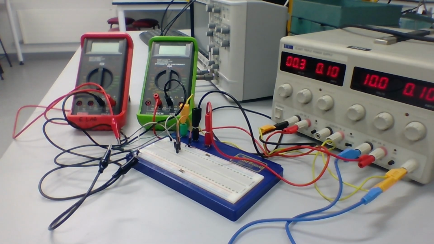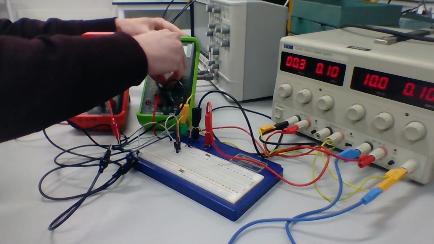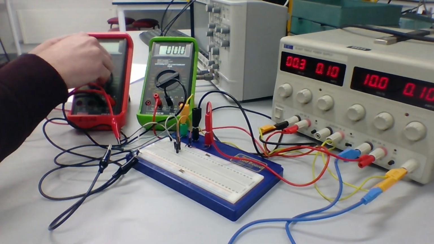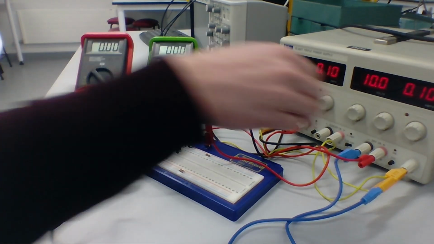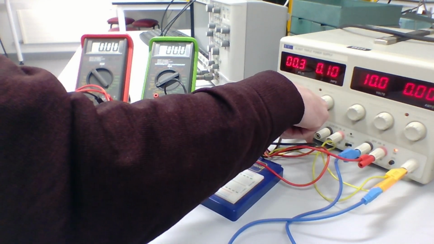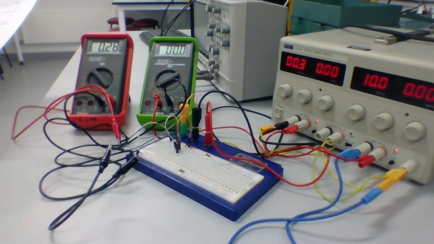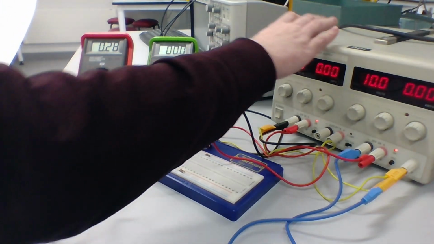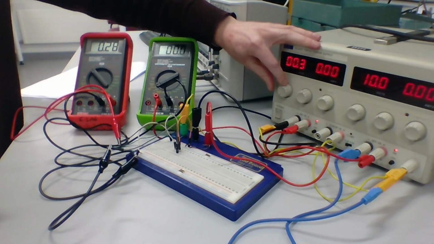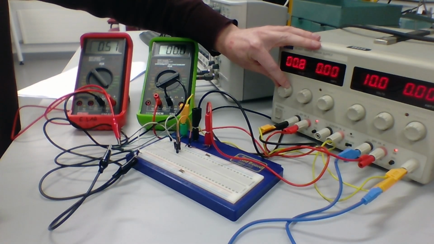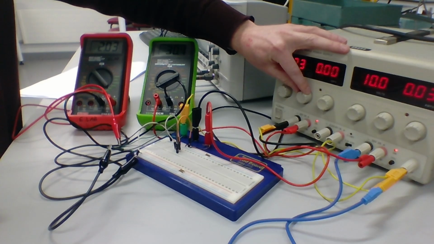So what we're going to do is switch both of our meters on. This one measures the drain current, and this one measures the gate voltage. First of all, we're going to switch on both of our supplies, and we're going to set the gate source voltage to be 2 volts. You can see that in the red meter here, this is the gate source voltage. So I'm going to increase that up to 2 volts. There we are, 2 volts.